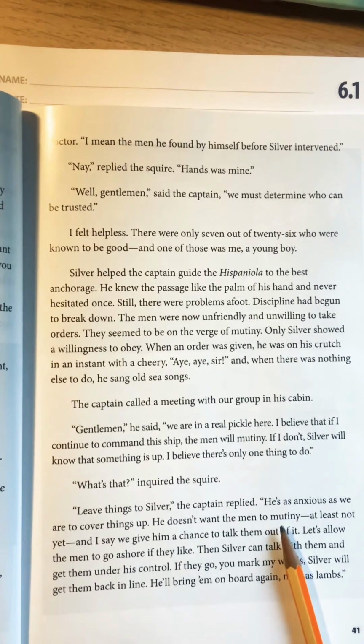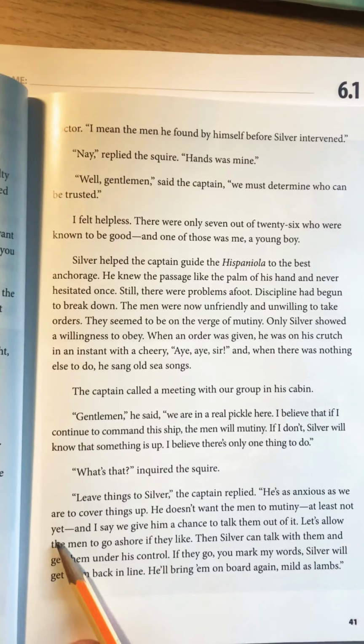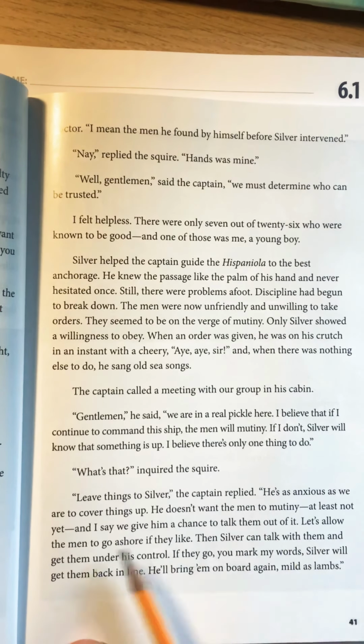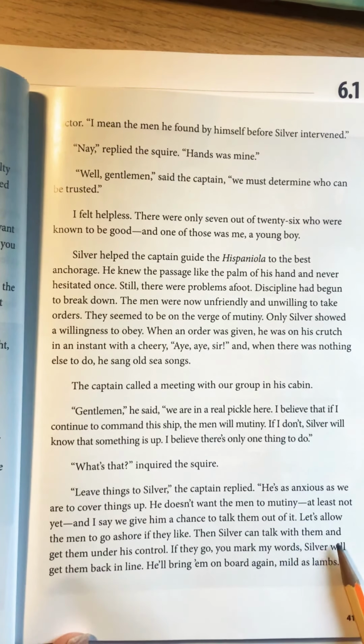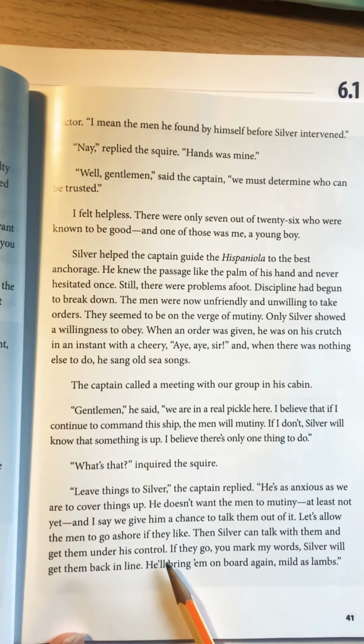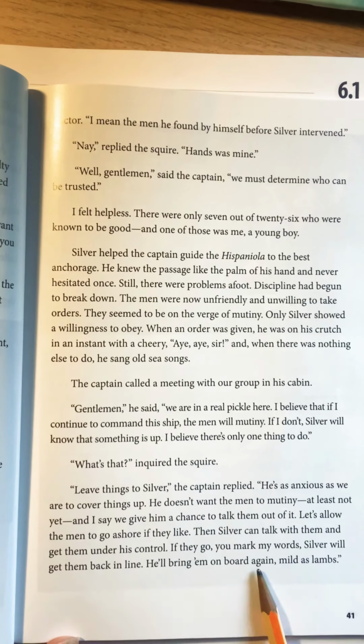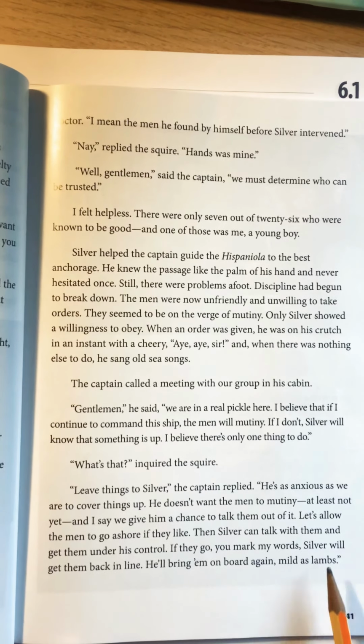He doesn't want the men to mutiny, at least not yet. And I say we give him a chance to talk them out of it. Let's allow the men to go ashore if they like. Then Silver can talk with them and get them under his control. If they go, you mark my words, Silver will get them back in line. He'll bring them on board again, mild as lambs.